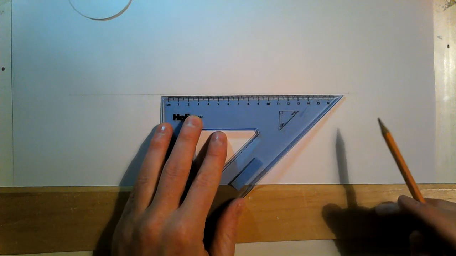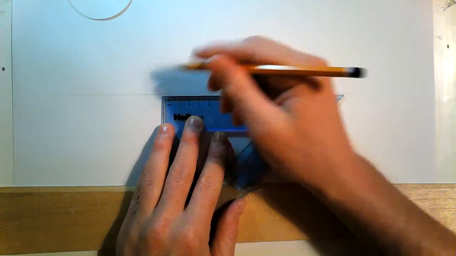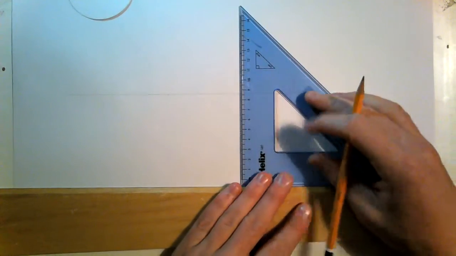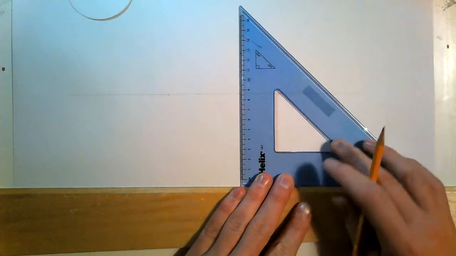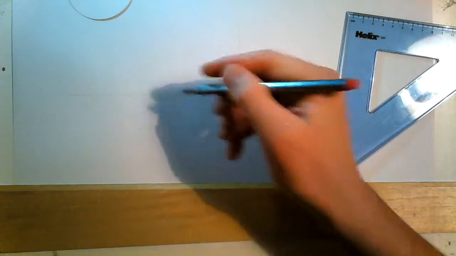I'm going to find my points first. 70 and 70 is 140, so 70, 70, center line here. Let's label all my points.